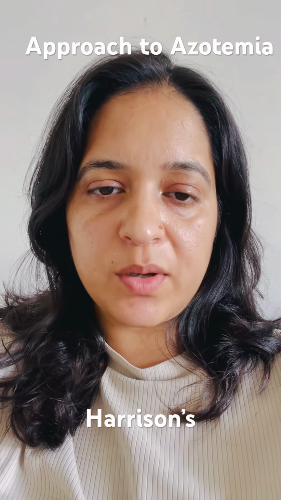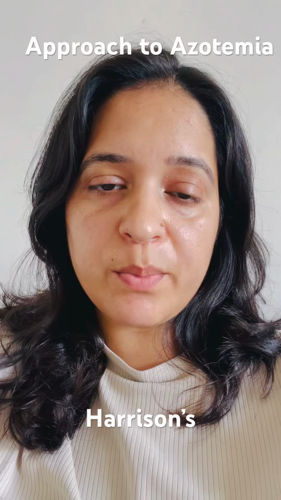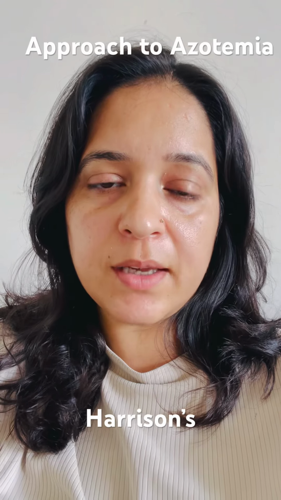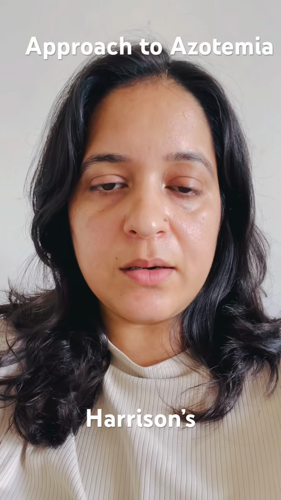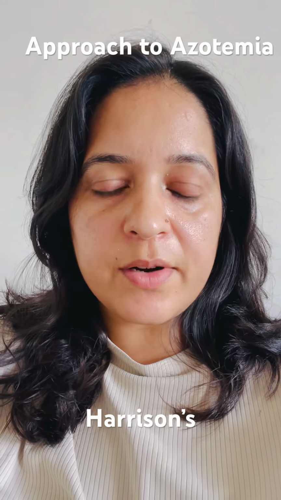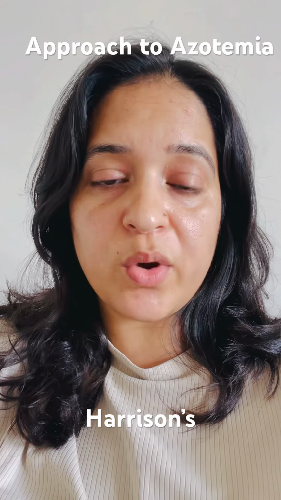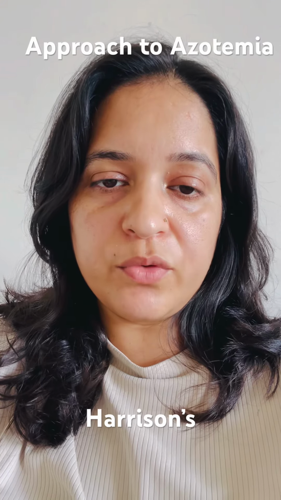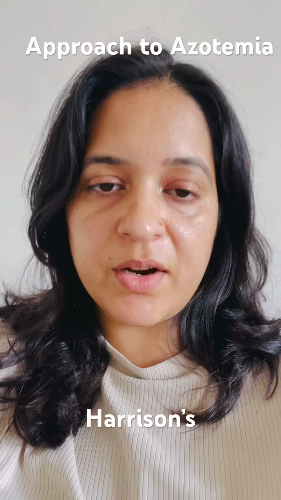So what is azotemia? Azotemia is abnormal kidney function test. So if the patient has abnormal kidney function test, then we have to do two more tests. One is the urine analysis and the other is the renal ultrasound. In renal ultrasound, we have to look for any obstruction like hydronephrosis. So if it is present, then we have to remove this obstruction so as to improve the renal function test.